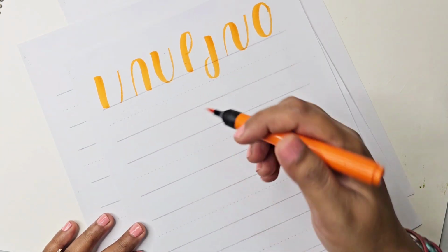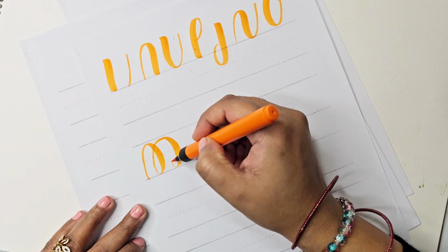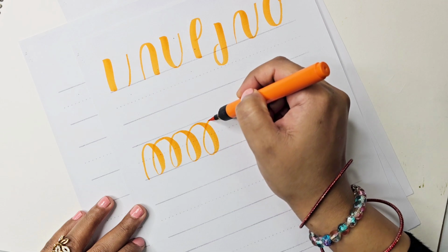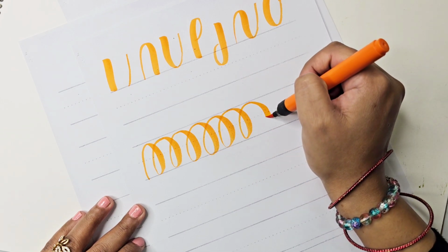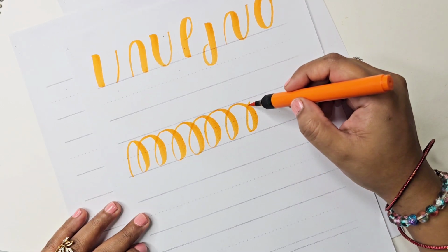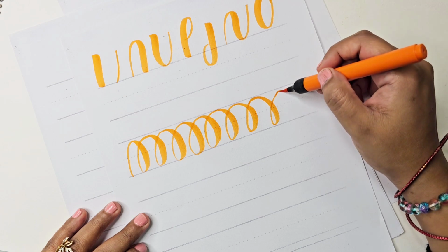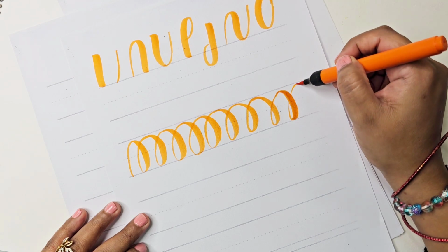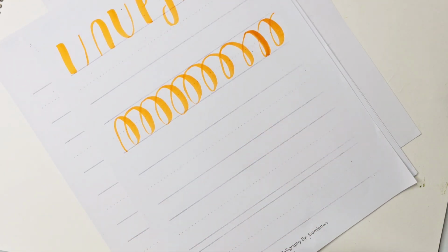Then we were doing some practices like making loops, moving up and then down, up and then down. So how you have to lift the pen, and how you have to change the pressure. The technique is that whenever you are going up, your pressure on your nib is low, and when you're coming down, the pressure increases and the thickness of the stroke changes.